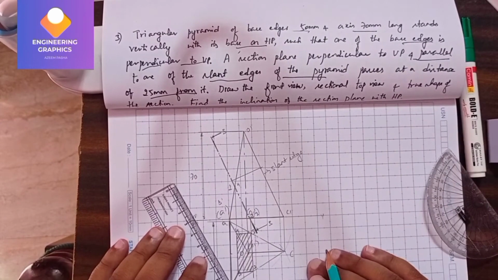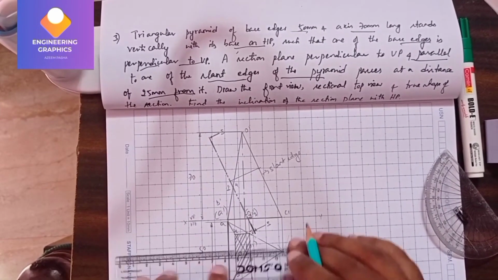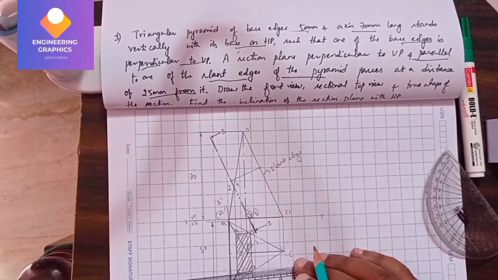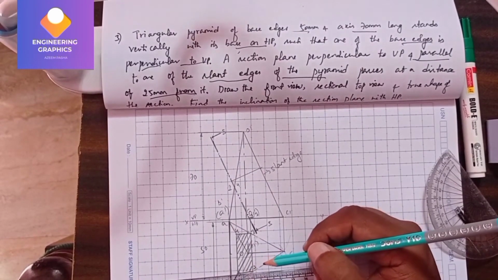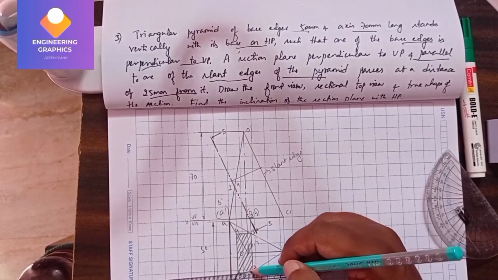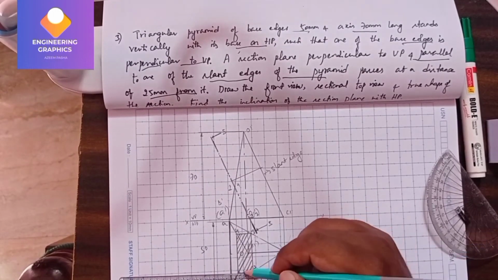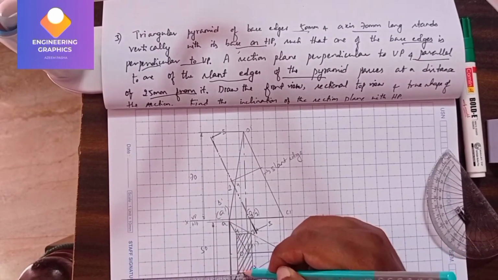Now parallelly, we have to measure the distance. So this is exactly the same distance.